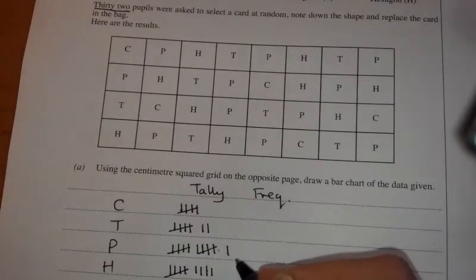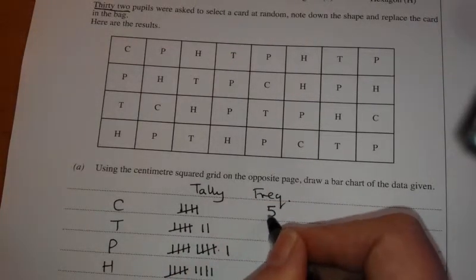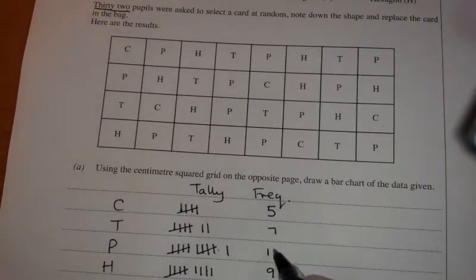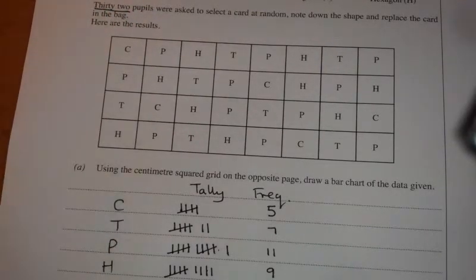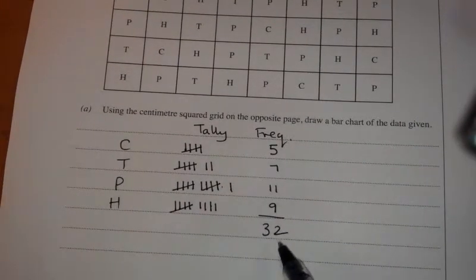Okay. Now we need to check that what I've done is 32. I haven't missed any. So our frequency, we've got 5, we've got 5, 6, 7, we've got 5, 10, 11, and we've got 9. Add them up, 20, 27, 32. 32 was our original value, so that's good. We haven't missed any. Make sure you do that in an exam. Okay, so we've made a check, 32.